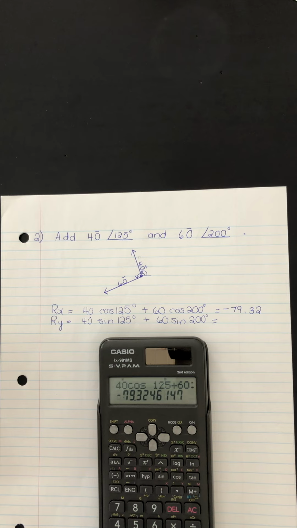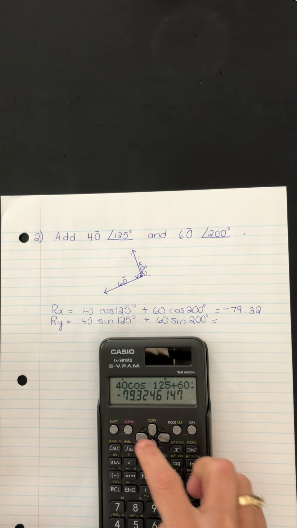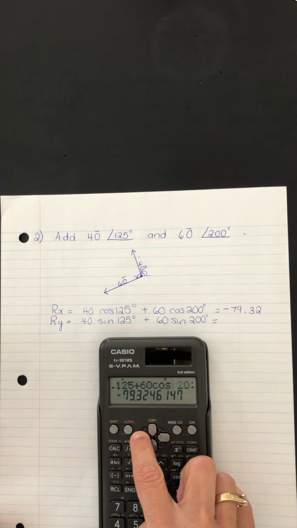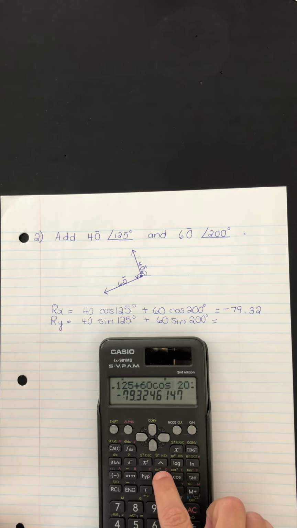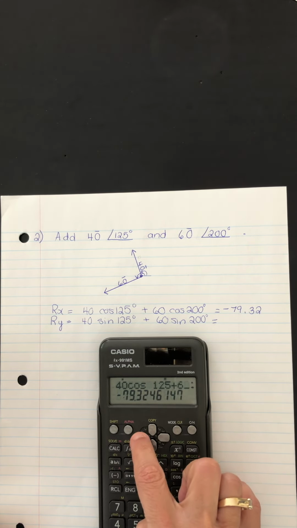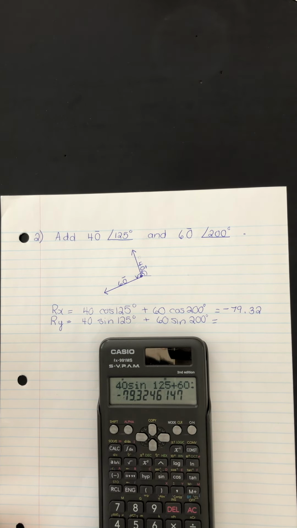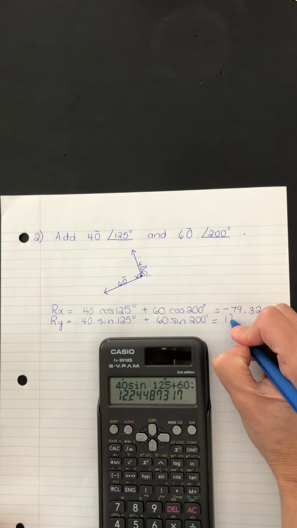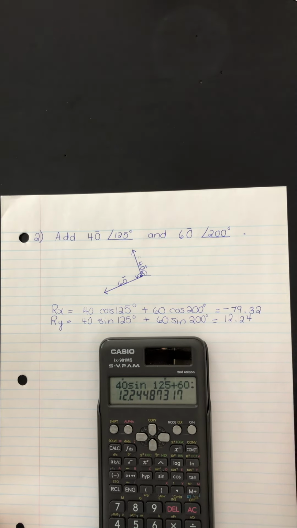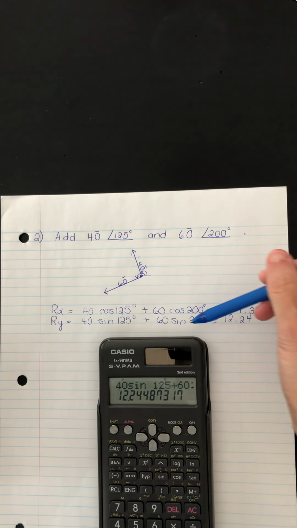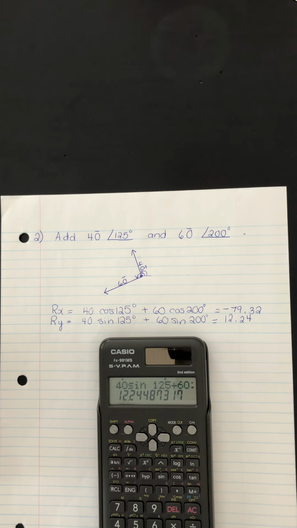Now, if I change those both to sine, I will have Ry. I think you can do it like this. So that one is sine, and then back up to this one is sine. So now they're both sine. Push equals 12.24. Okay, that just saved me from having to clear it and type it in again.